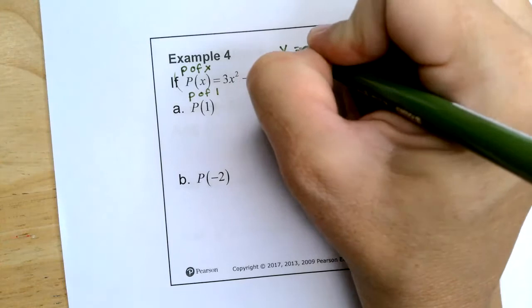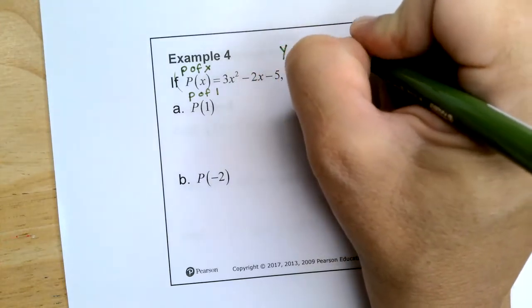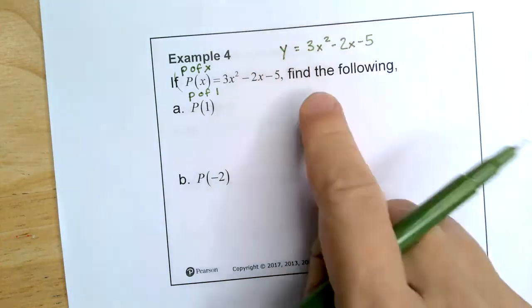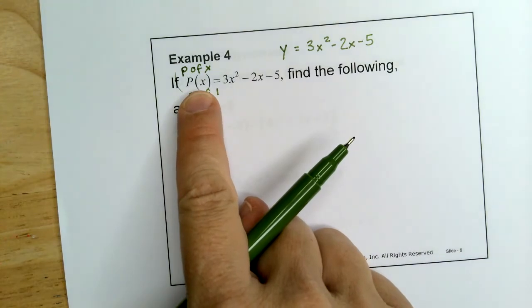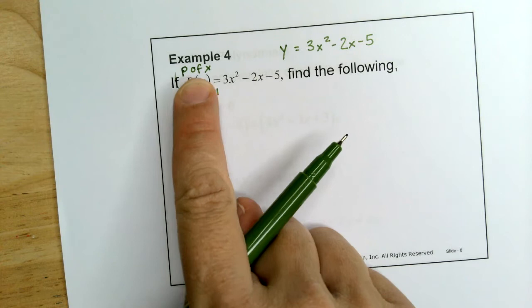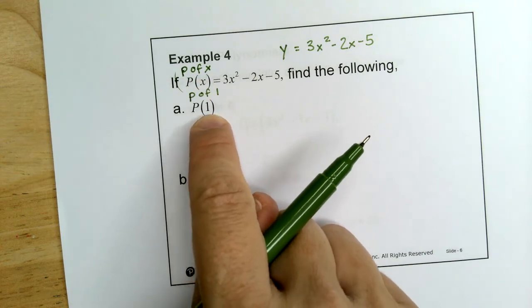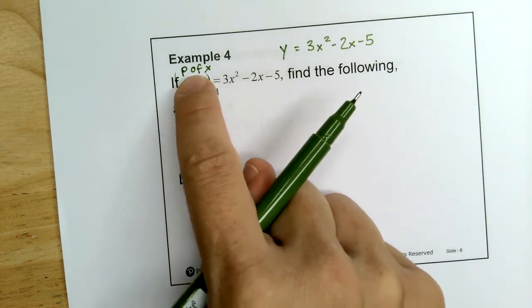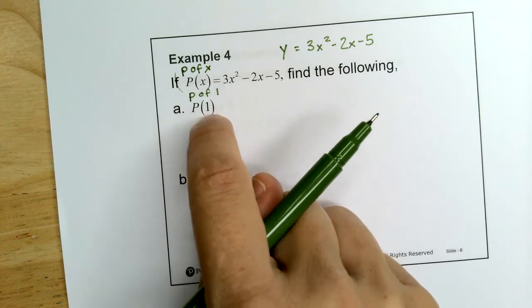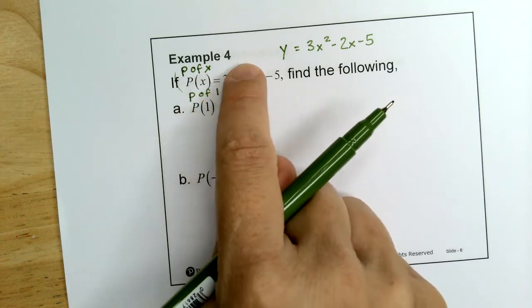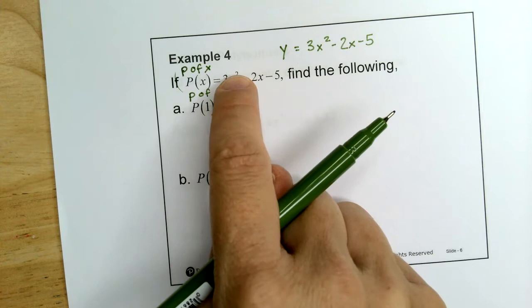It's the same as saying y equals 3x squared minus 2x minus 5. So don't be concerned about that. It looks strange, but it just means it's a function. So what the 1 tells us is that instead of x, I want to put a 1. So instead of 3x squared, I want to say 3 times 1 squared.